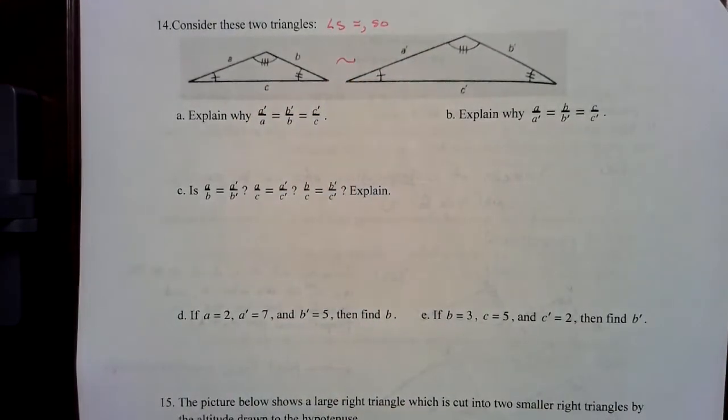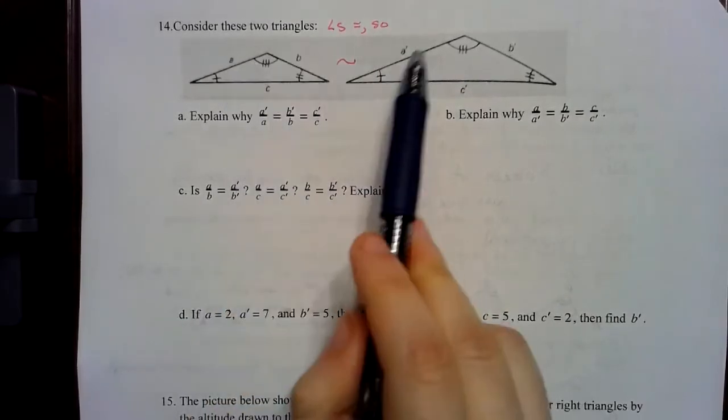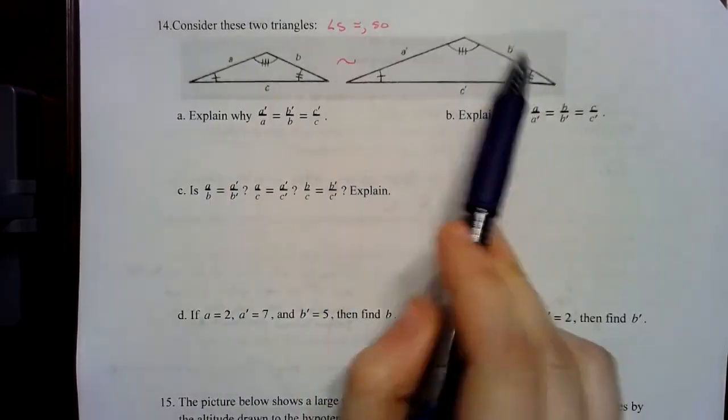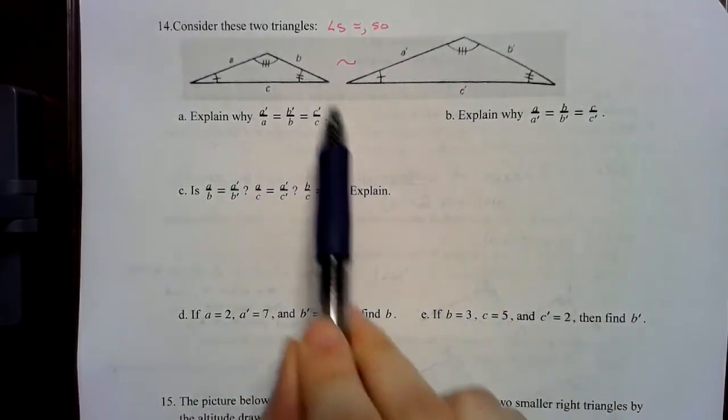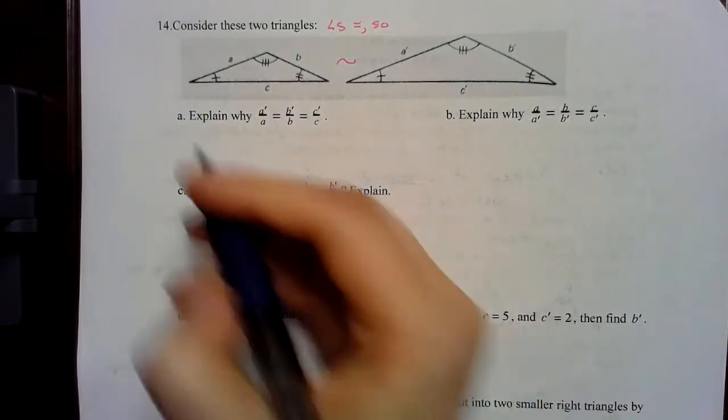So these triangles are similar. And A prime divided by A, B prime divided by B, C prime divided by C, that's just the definition of proportional.